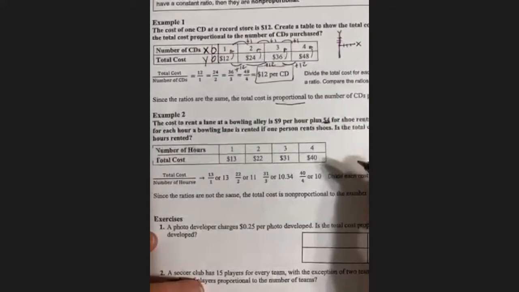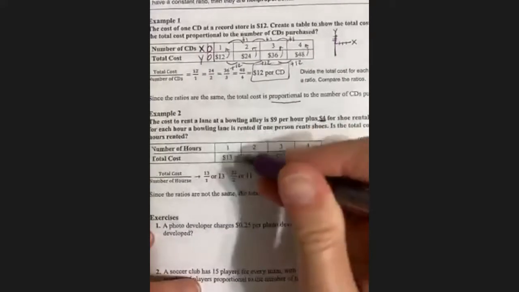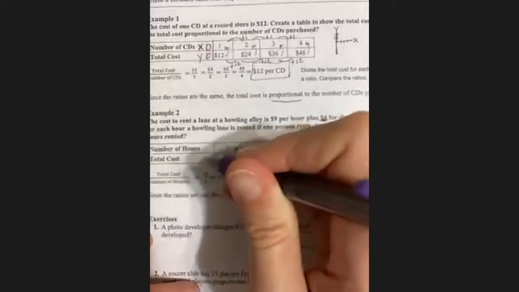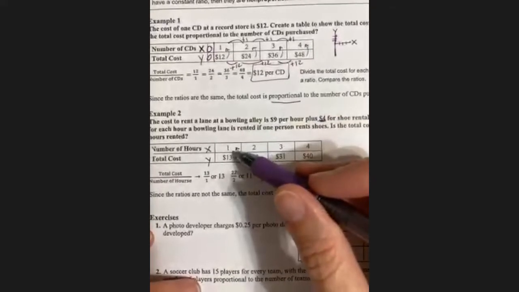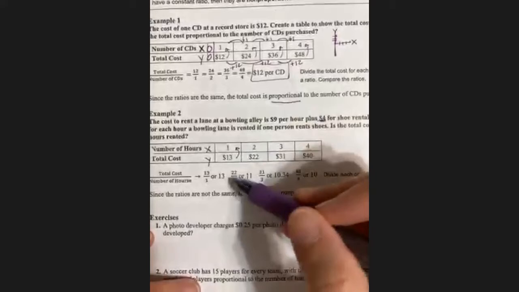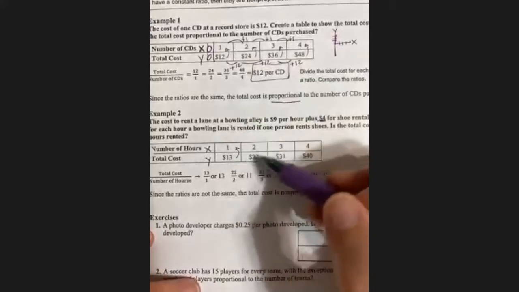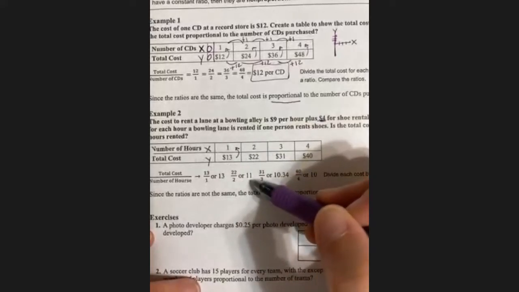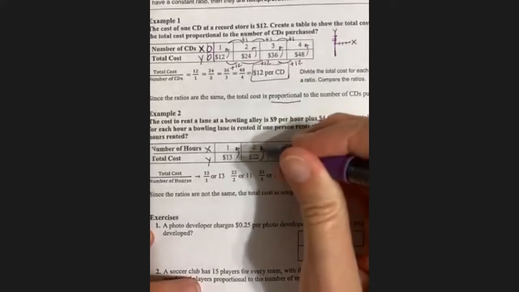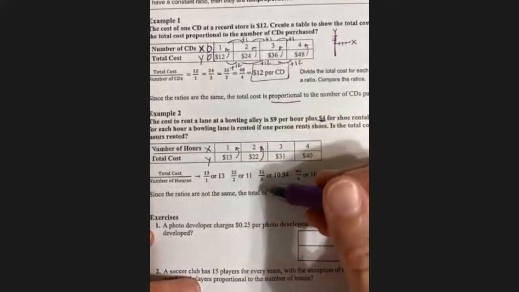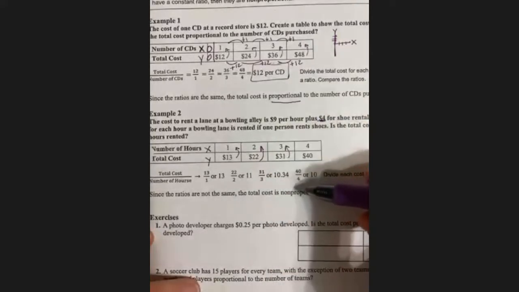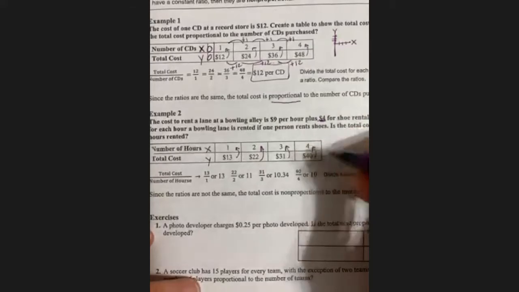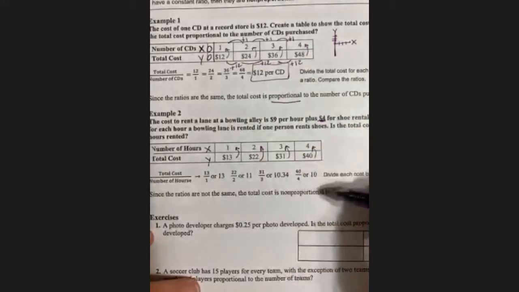So when we start to look at the relationship of the change, I put my Y, my money, on top over my hours on the bottom. I put 13 over 1, I get 13. That's just division right there. 22 over 2 reduces down to 11. 31 over 3 reduces down to 10.34. Man, this is really getting off. If I take 40 and divide it by 4, I get 10. So none of these answers are the same.